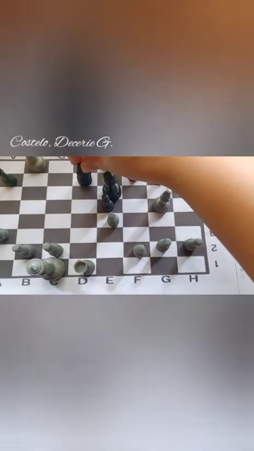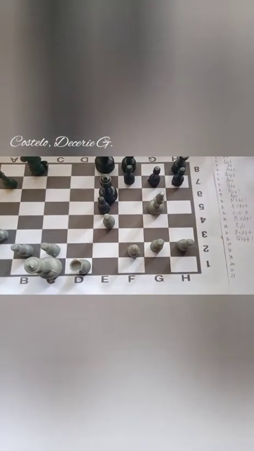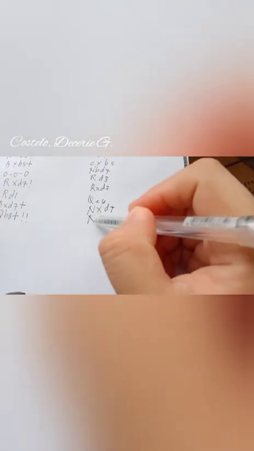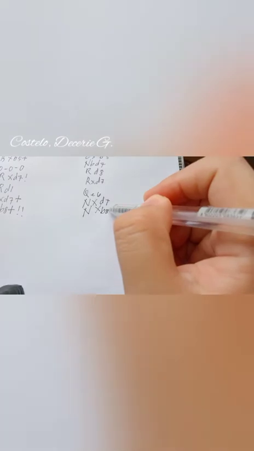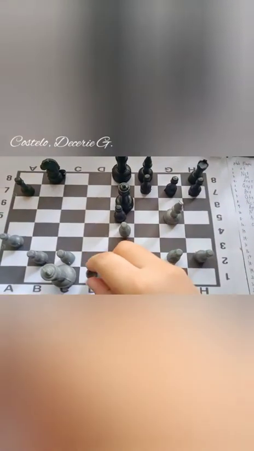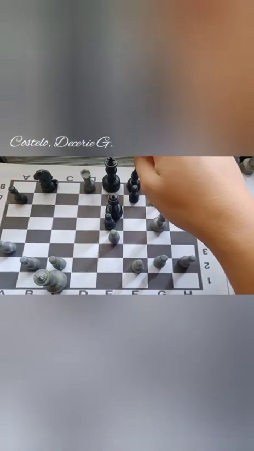So next we have the black knight captures the queen on the b8. So we are going to write Nxb8.